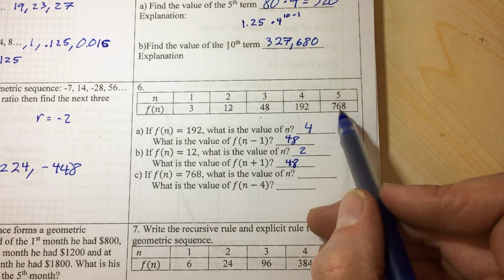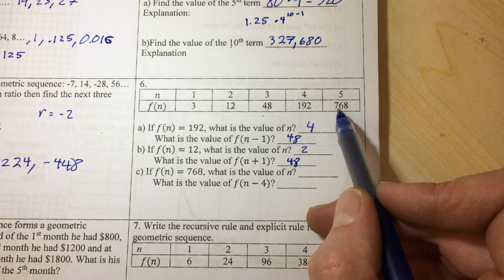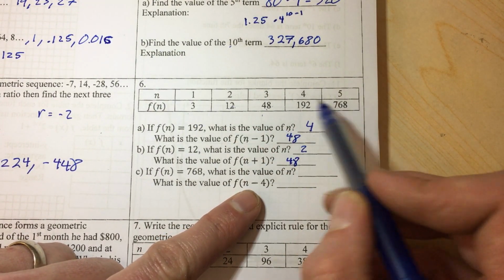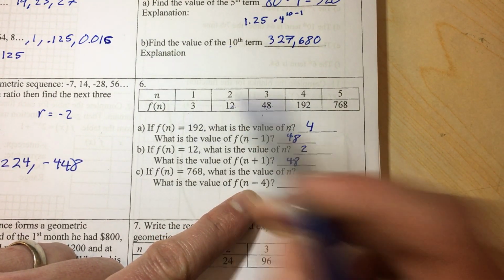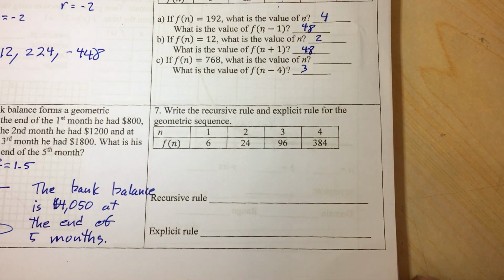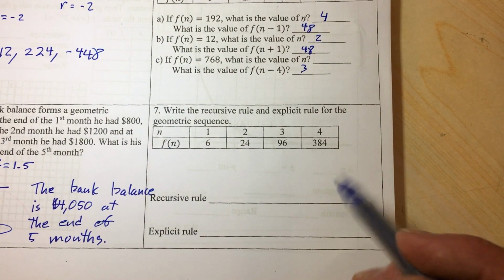f of n is 768, and we want to go down 4. So 1, 2, 3, wait, sorry. 1, 2, 3, 4, and we get 3. There we go. All right. Now we're getting into the recursive and the explicit rules.